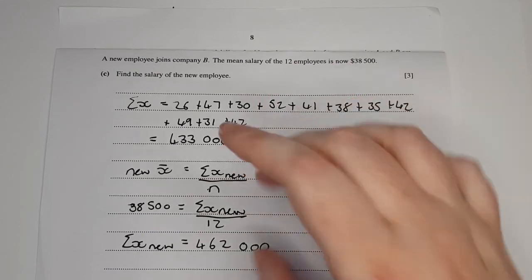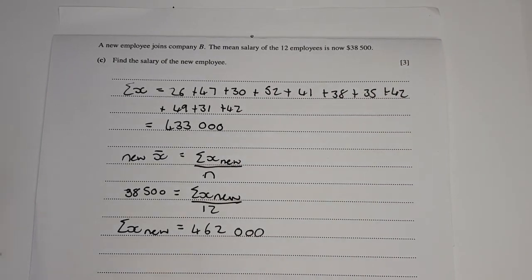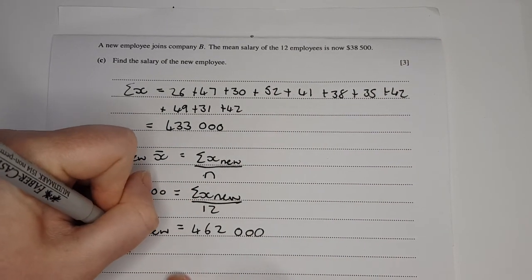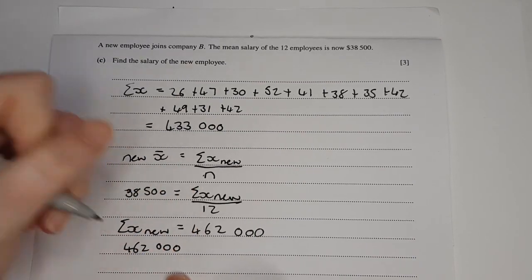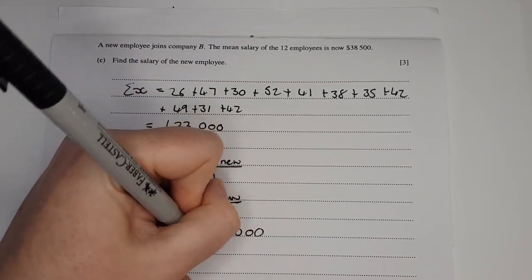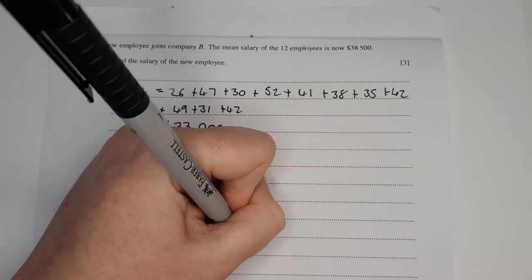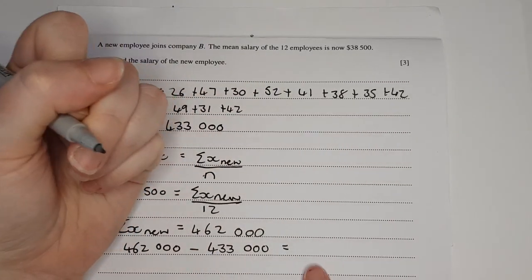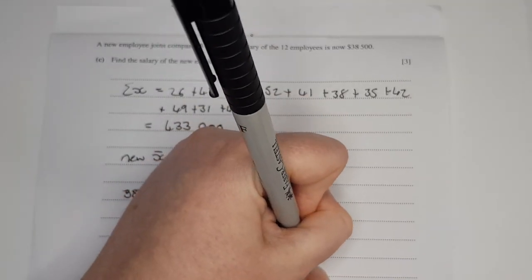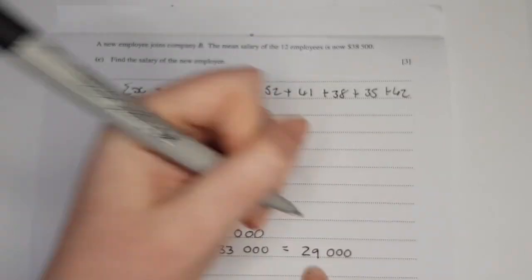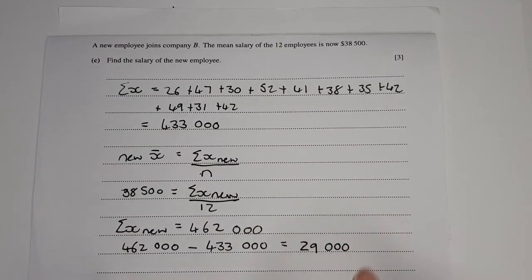So now I have the original sum of x and the new sum of x, and the difference between them would be that one extra x value that I added in. So I'm going to say my 462,000 minus the original is going to give me that one value that I added in. Okay, so you can use any information to find anything you want as long as you can put it into a formula and one thing is unknown.